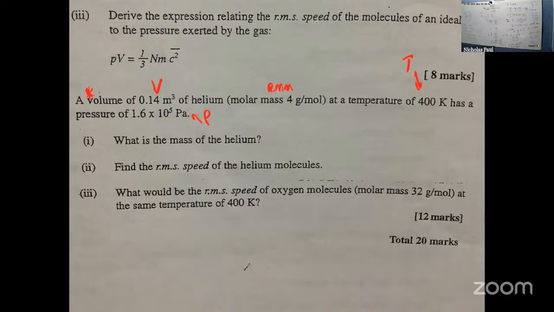Which part 1? So you need to find number of moles. So which formula will you use? Look at the list up there. Can you choose? First one. PV and RT. Chemistry. Right? PV is equal to nRT. So find number of moles and then what's the formula using the RMS speed, Jacob?